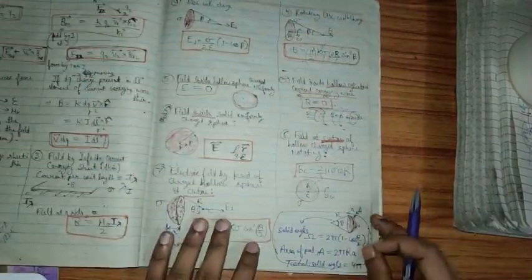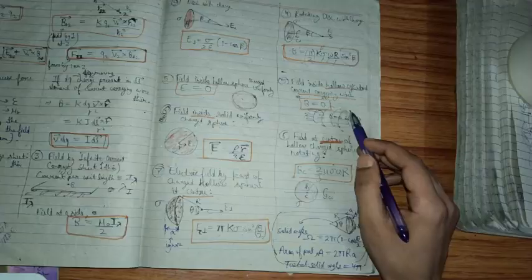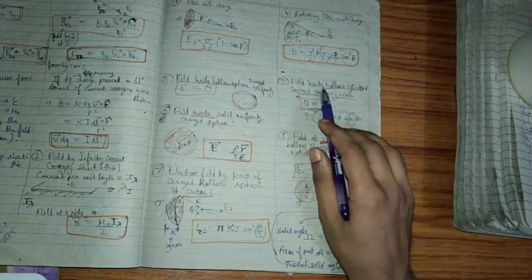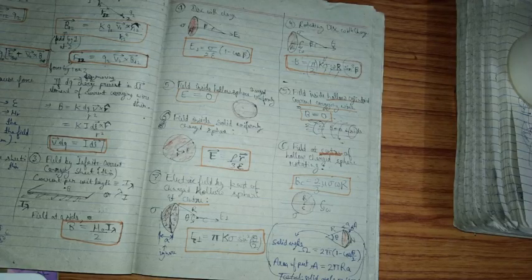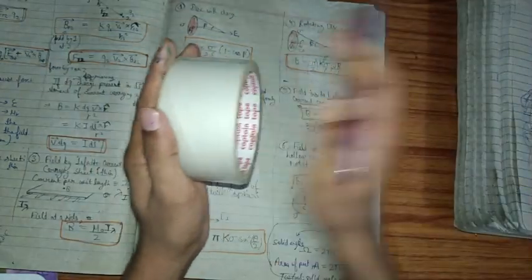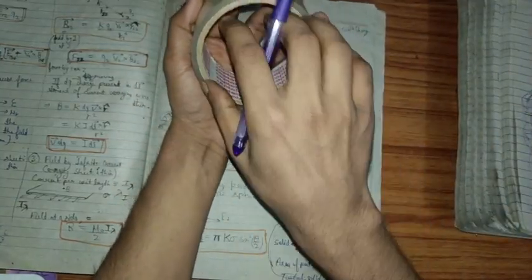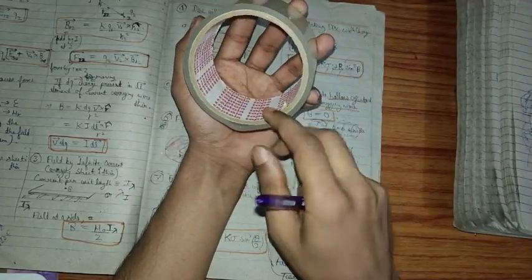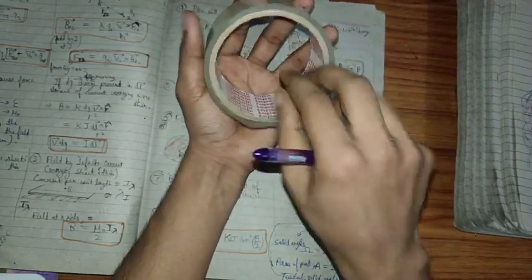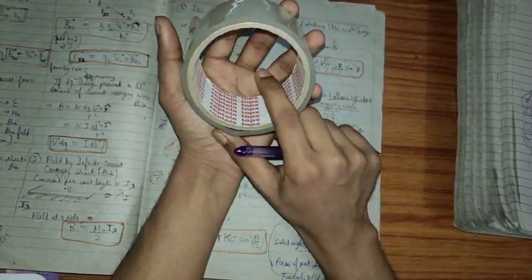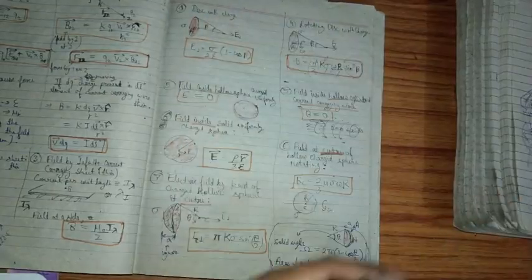Now, outside the solenoid, consider a hollow cylindrical current carrying wire. If I have a current carrying wire where the current is passing through the cylinder's circumference, and let's say the current is uniformly distributed, then the field inside this would be equal to 0.